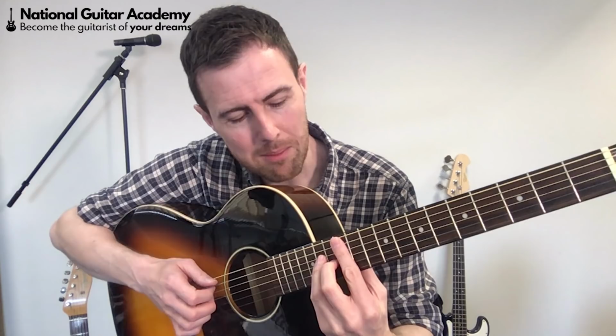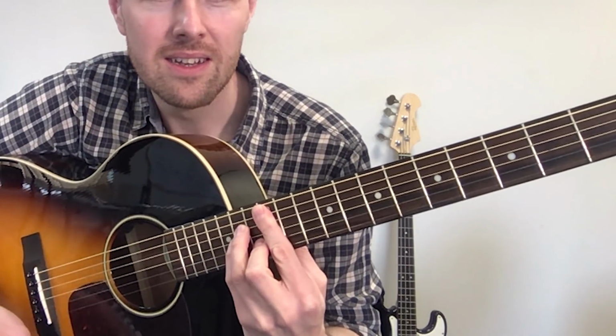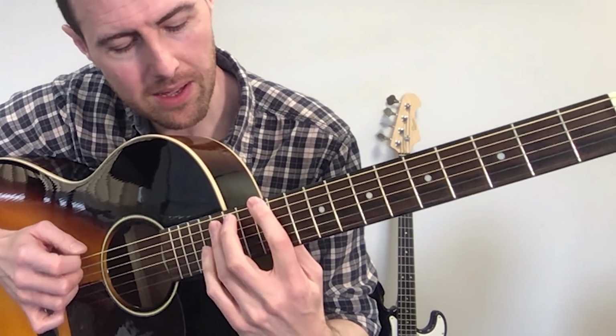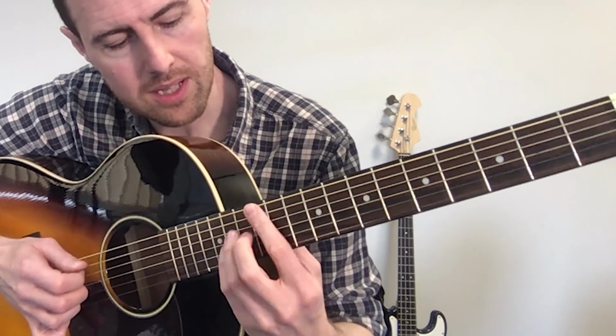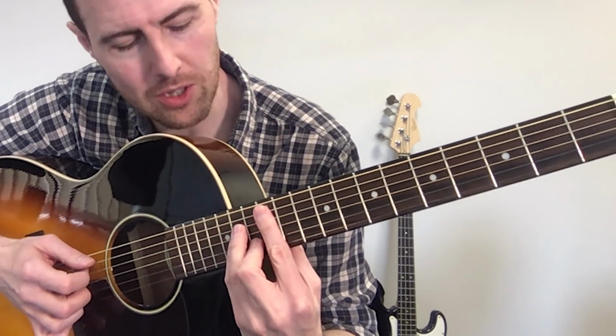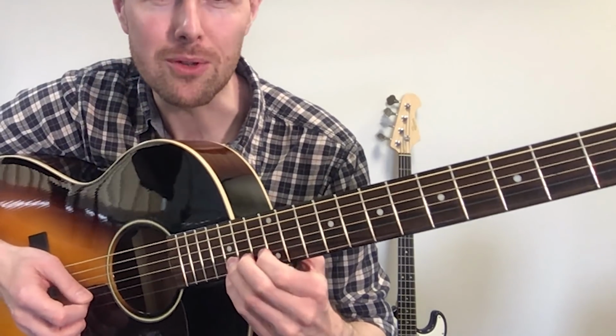So for example, the A minor that's here, if we go just above the 12th fret, can you see that okay? So there's a nice pattern there. So that's a nice one to know, because you can use that in any key, of course. It's a nice one to know because we get a nice bluesy bend there.